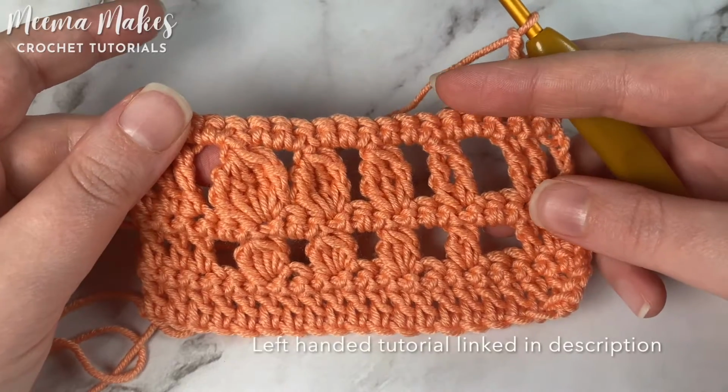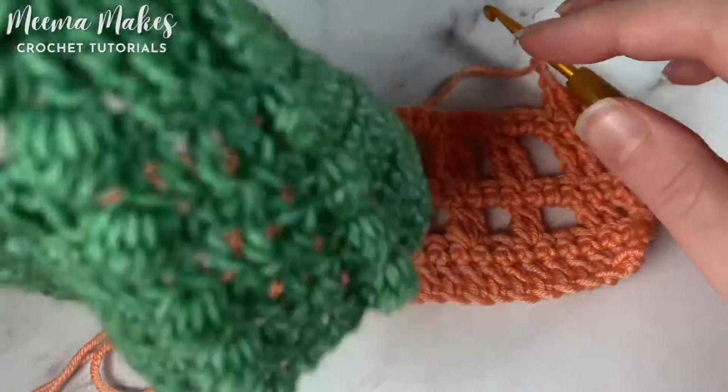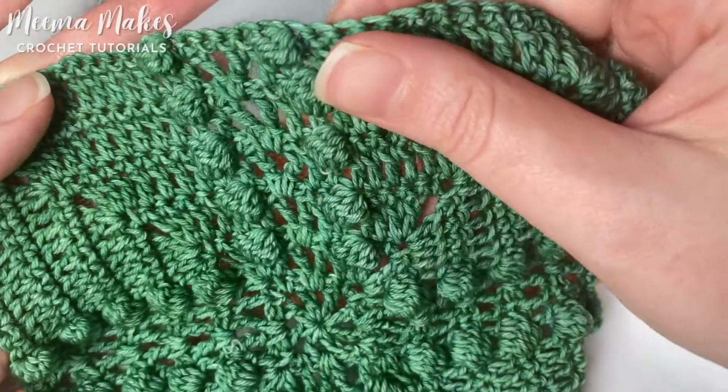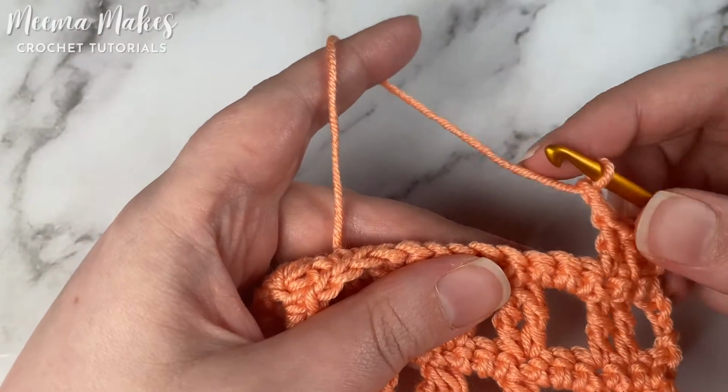In this tutorial we're going to be learning how to crochet any size cluster stitches and also how to turn those cluster stitches into bobbles to add texture to your crochet. Cluster stitches are made up of partial stitches, so I will show you what that means.